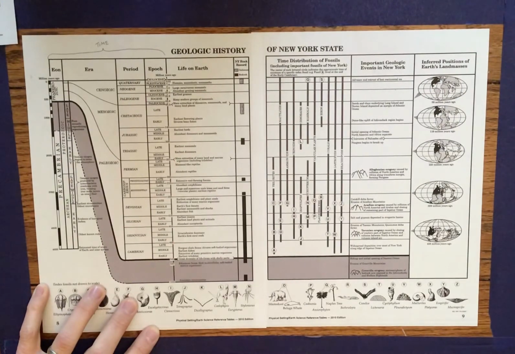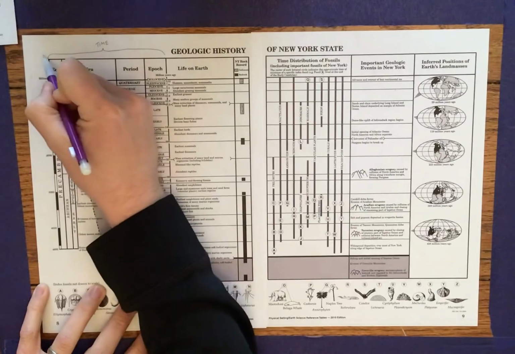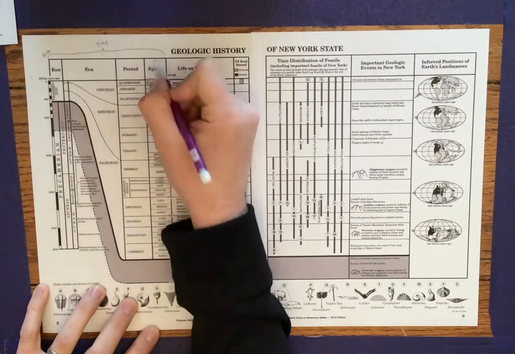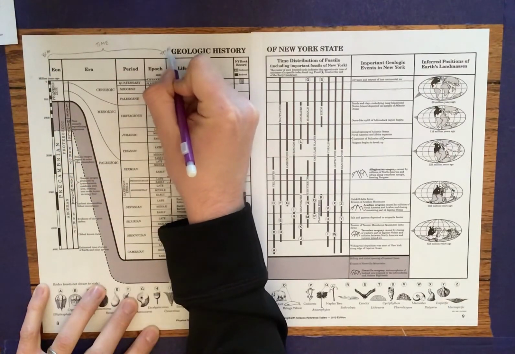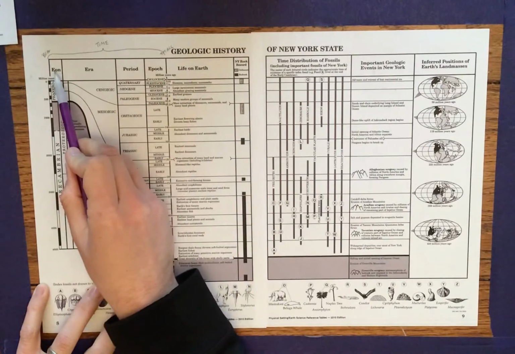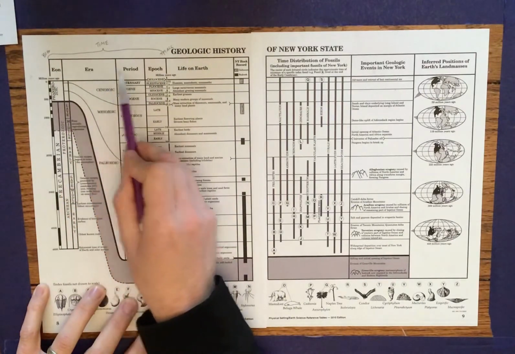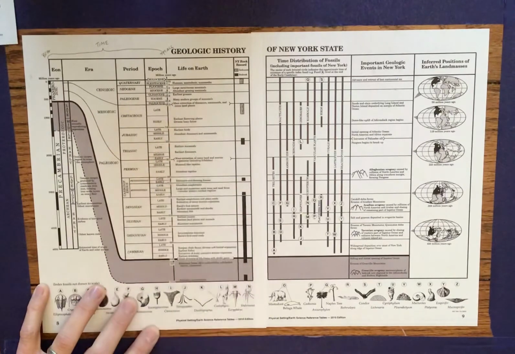They just break it up into different chunks, going from big to small. An eon is the biggest chunk of time, then era, then period, then epochs. So from big to small.